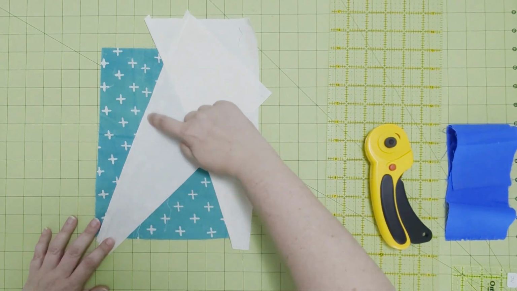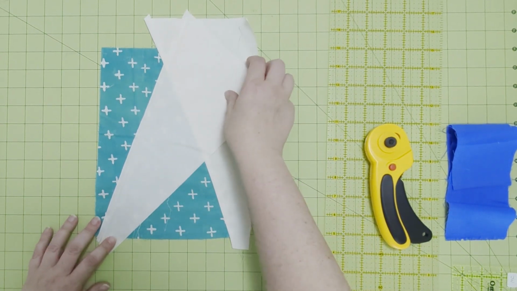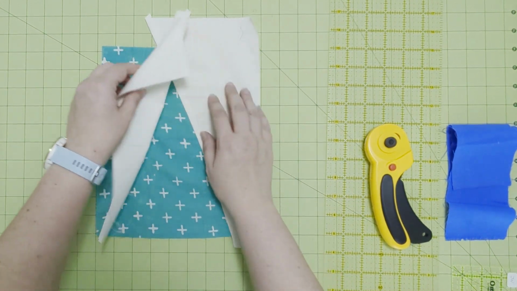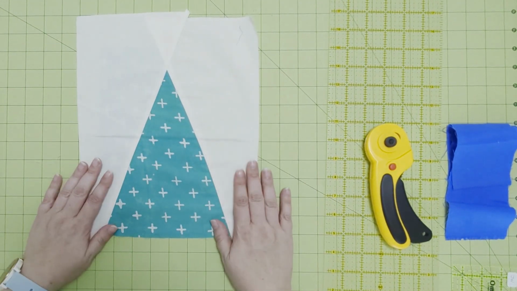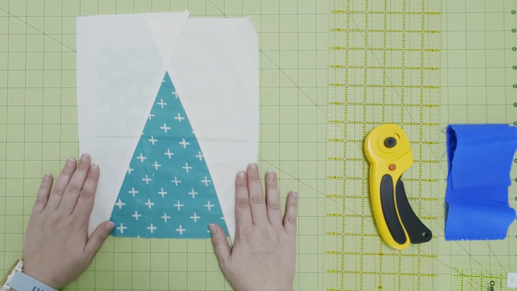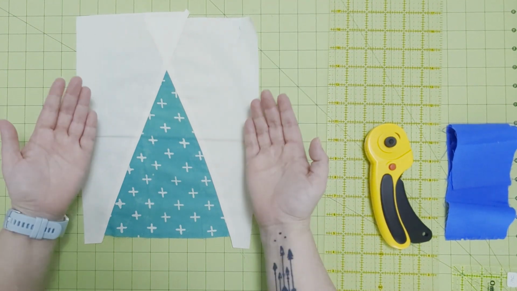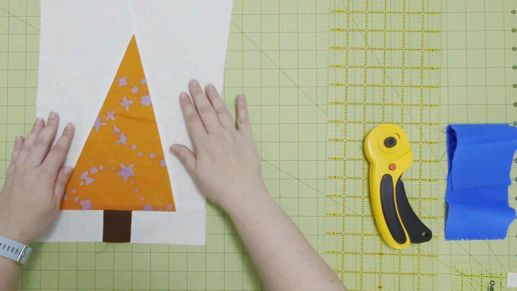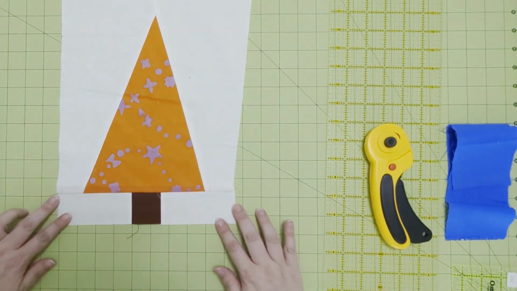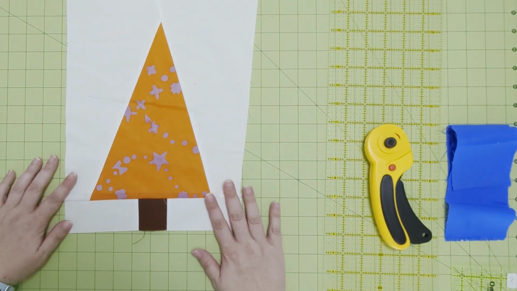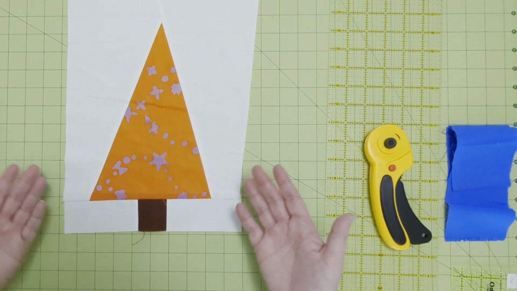And then you sew a 1/4 inch from this sort of diagonal here, trim off this excess and this excess here, and then open it up. What you do from there, the pattern will give you more details, but you'll end up trimming the sides, but not the top yet. You trim the top later, and you end up, this is a different color tree, but you end up sewing the bottom on, and then you trim the top. So lots of fun steps to take, but you end up with a nice wonky tree.